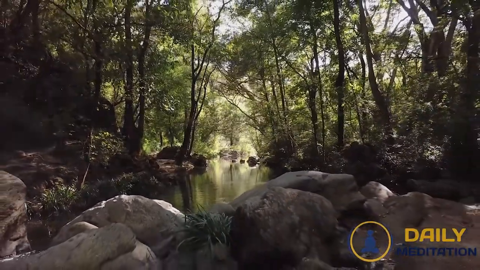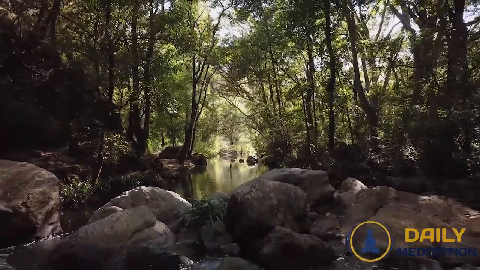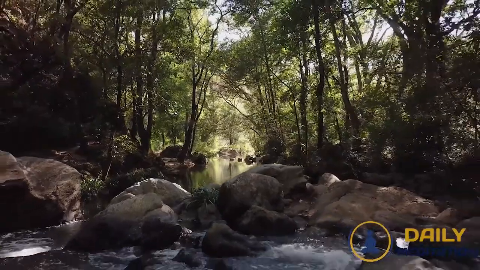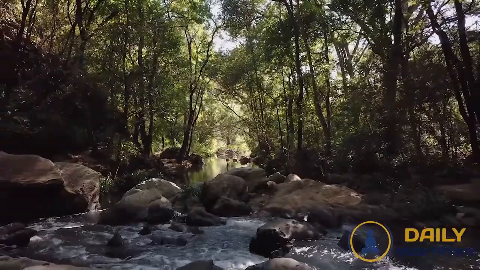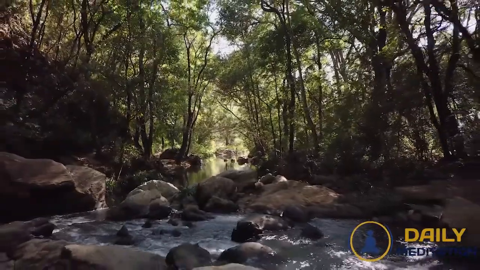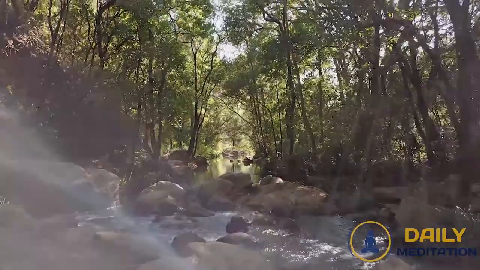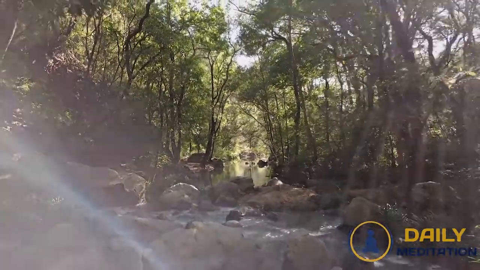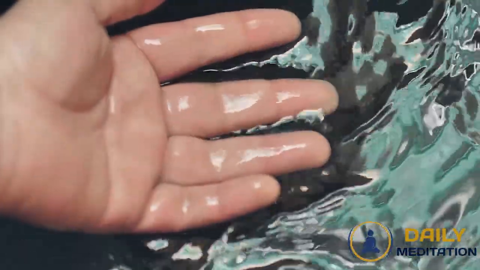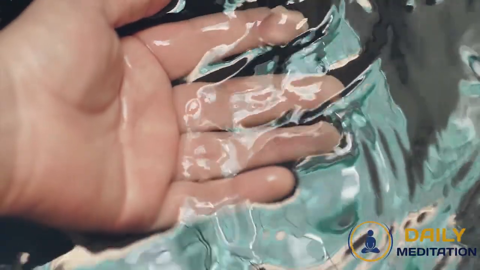Now focus on the sensations in your forehead. Imagine a cool sensation beginning to spread across your forehead from one temple all the way across to the other. Your forehead feels pleasantly cool.